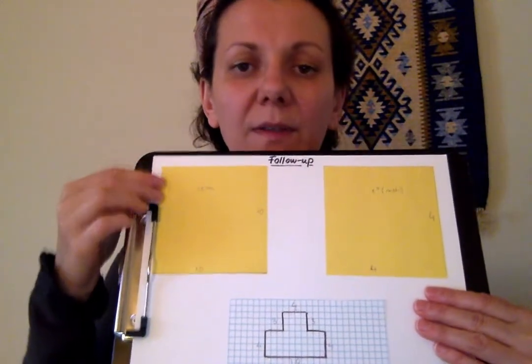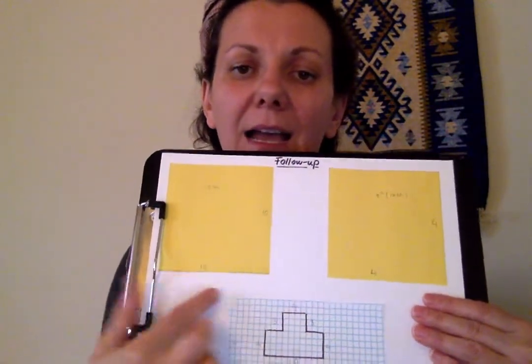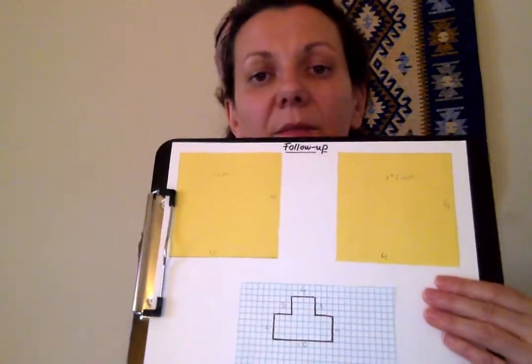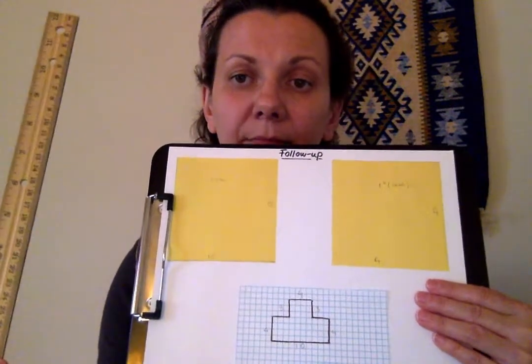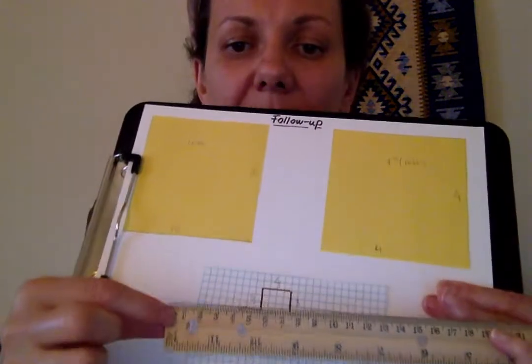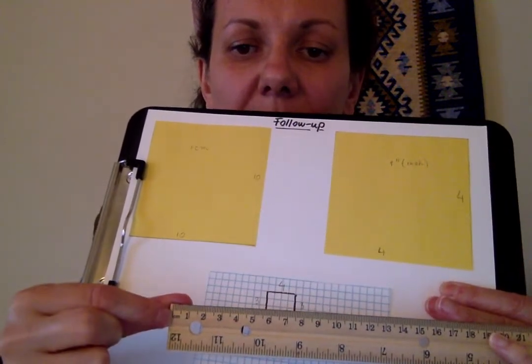Suggested follow-up for second and third graders is going to be this. For example, this illustration. I have a square and I measured the square with my ruler, and I chose the unit of measurement to be 1 centimeter. In my ruler, 1 centimeter is this.